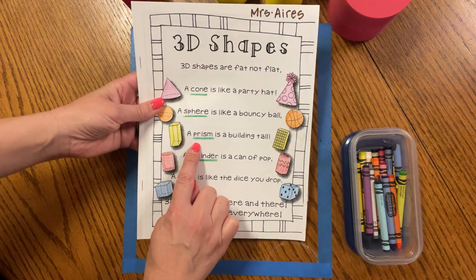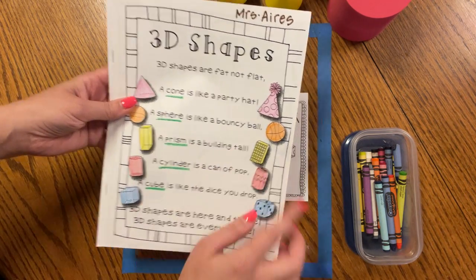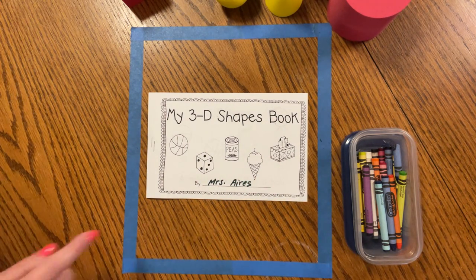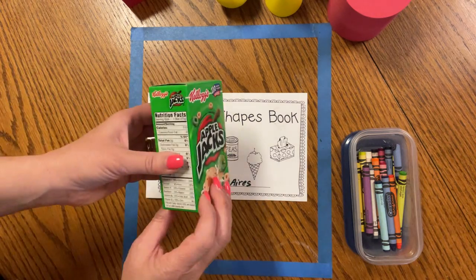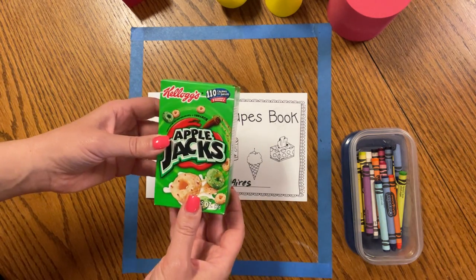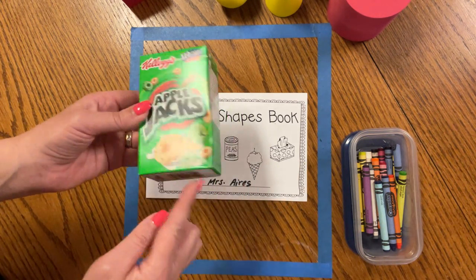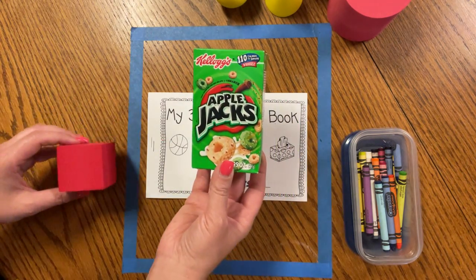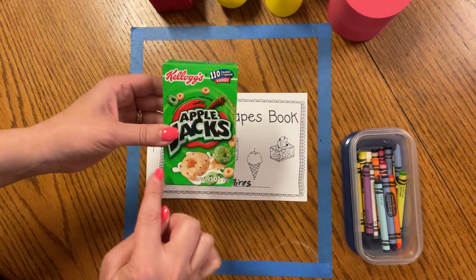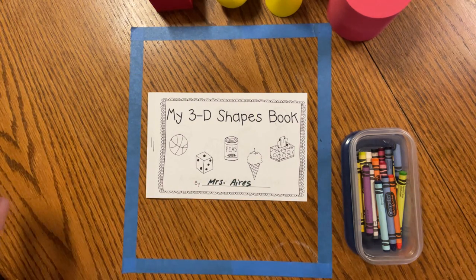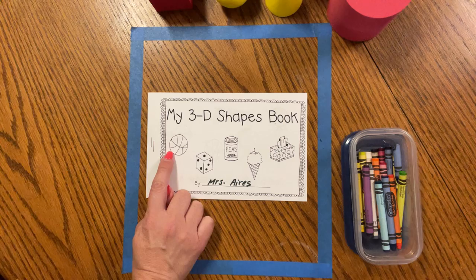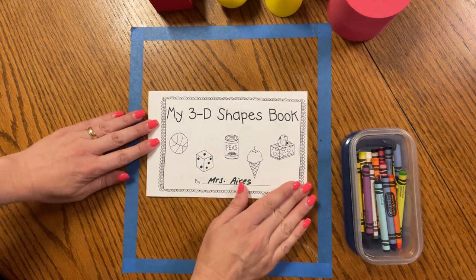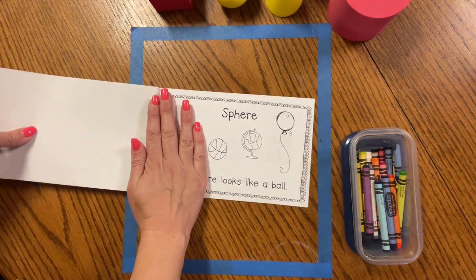A prism is a building tall, but a prism can look like a Kleenex box or like a little box of cereal. It has 6 faces, just like a cube, but instead of a square shape, it has more of a rectangle shape, all right? But we will be focusing more on spheres, cubes, cylinders, and cones. So let's go ahead and open our book.